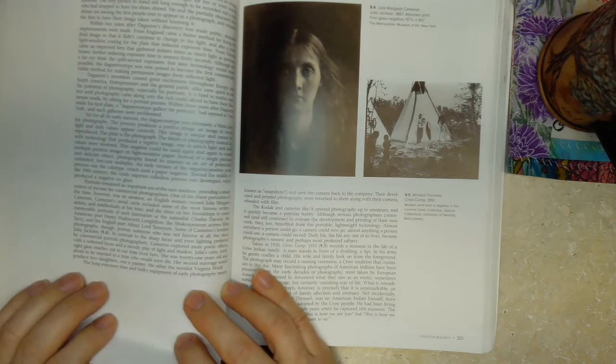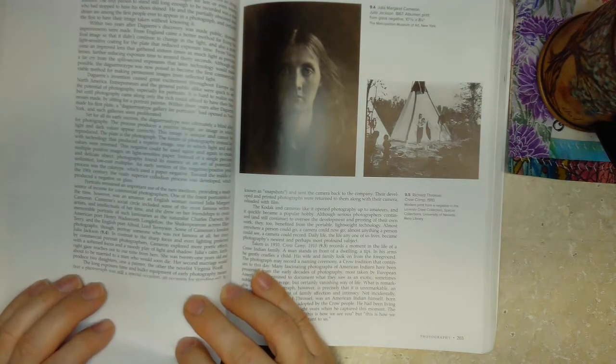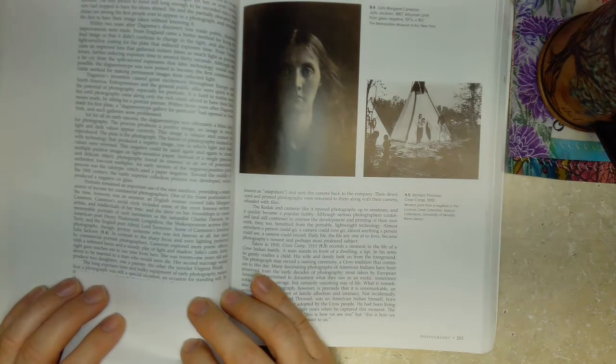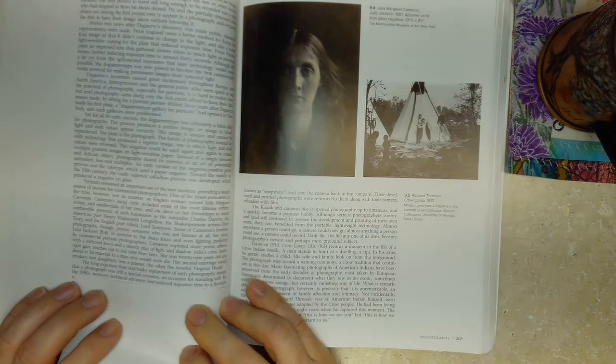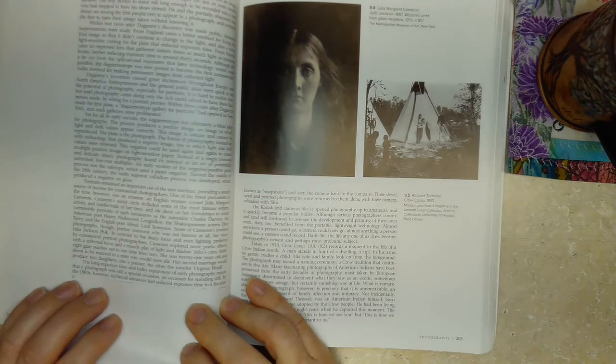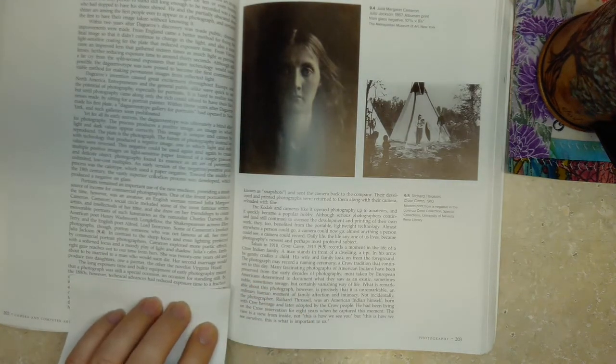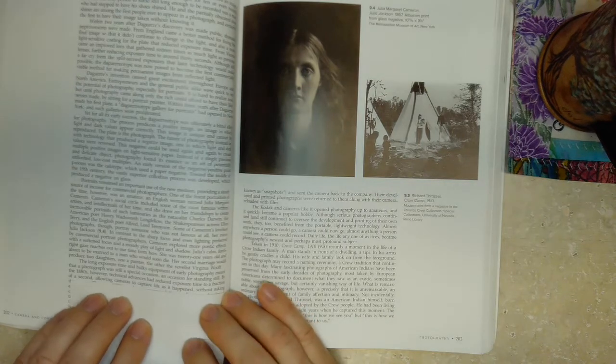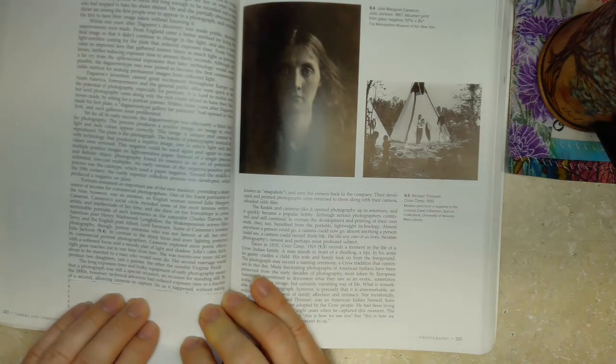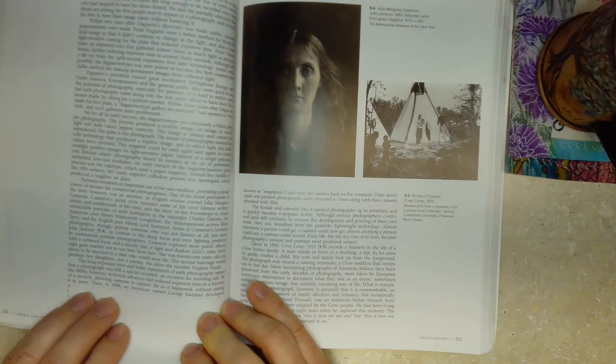The long exposure time and bulky equipment of early photography meant that a photograph was still a special occasion, an occasion for standing still. By the 1880s, however, technical advances had reduced exposure time to a fraction of a second, allowing cameras to capture life as it happened, without asking it to pose.